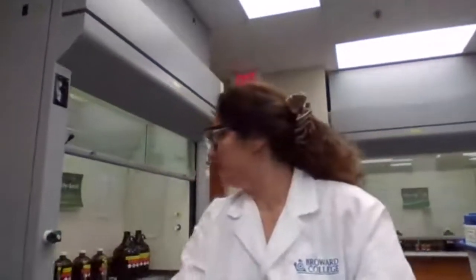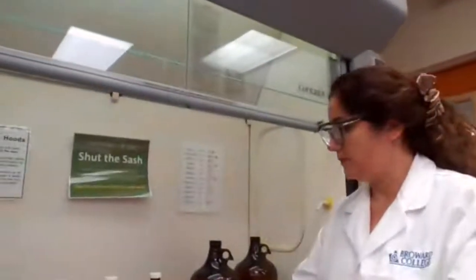Going to take you to the fume hood, so we can add the HCl inside the fume hood here.